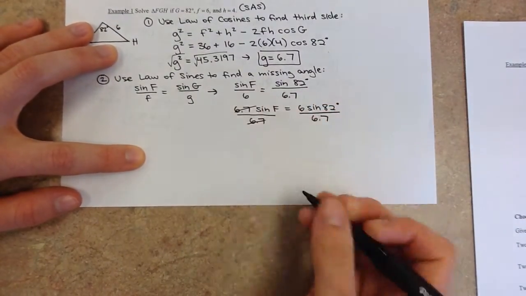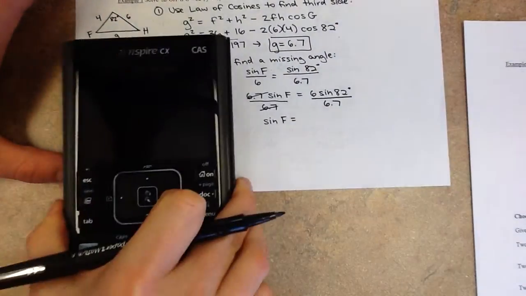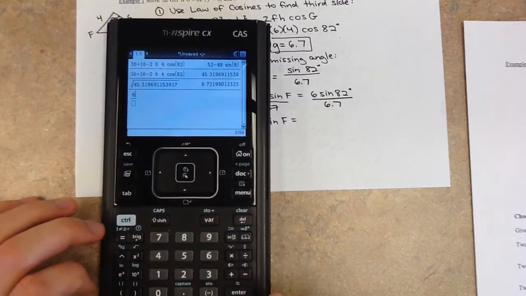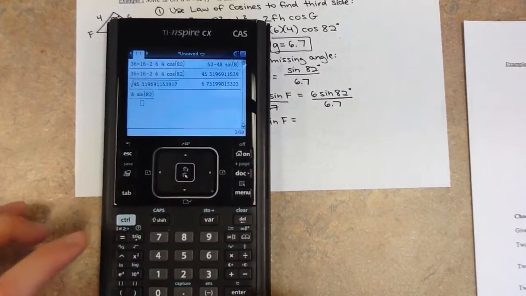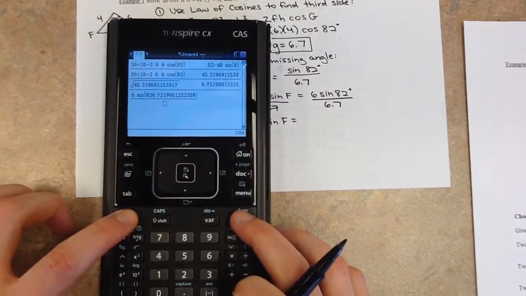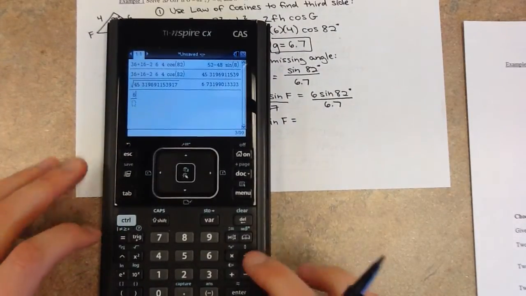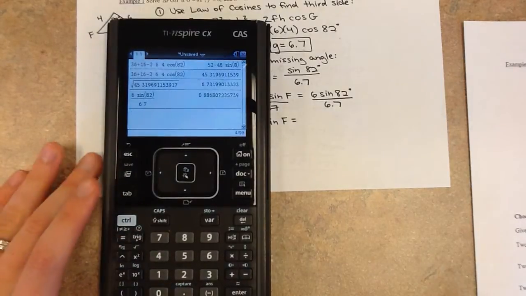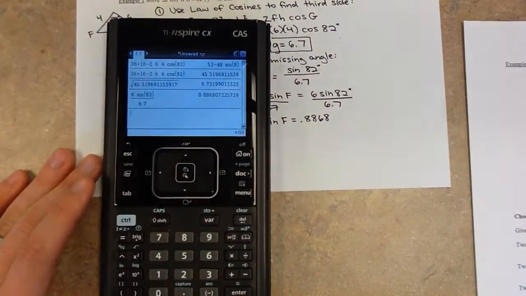Okay, so these will cancel, and I get sine of f equals, and now let's plug in this right-hand side. So set up a fraction, and I get 6 times the sine of 82 degrees. We could paste that in instead of just using 6.7, but I think we will be fine with our approximation. Okay, so just 6.7. So we get this. So let's write a bunch of digits here. So 8868 should be good enough.